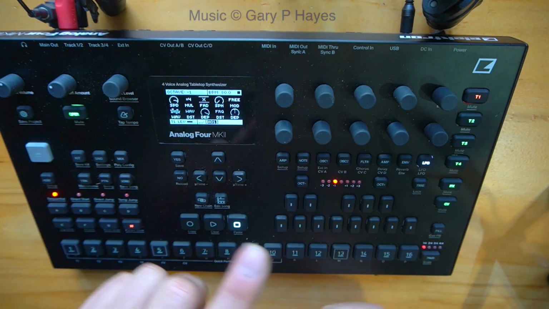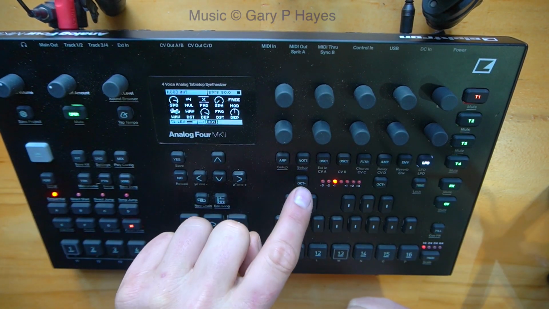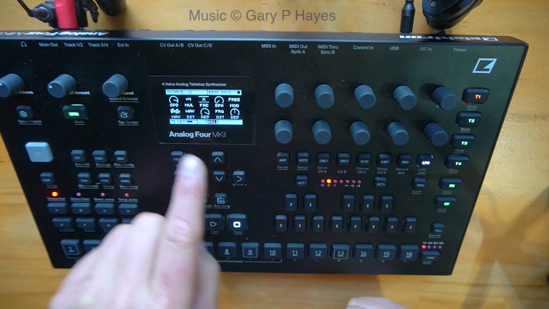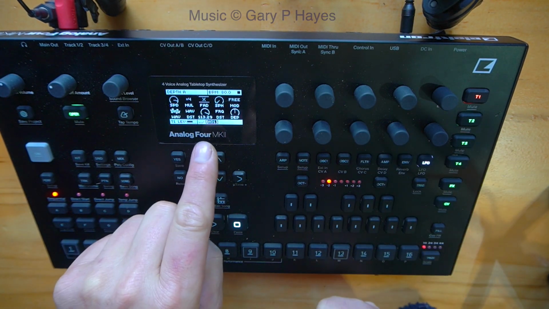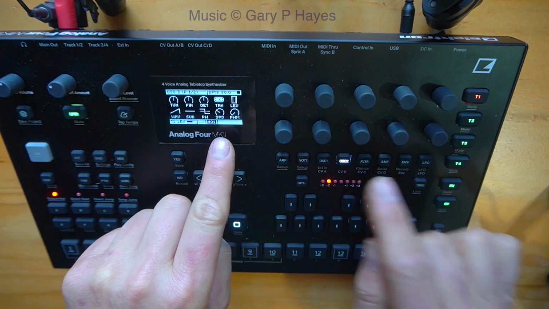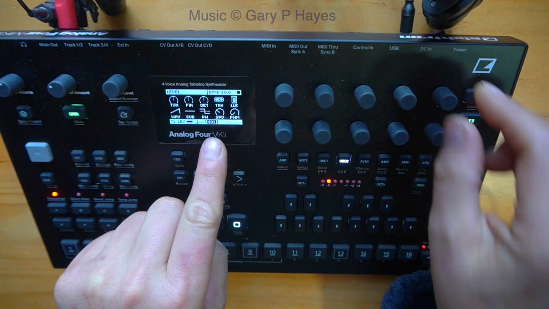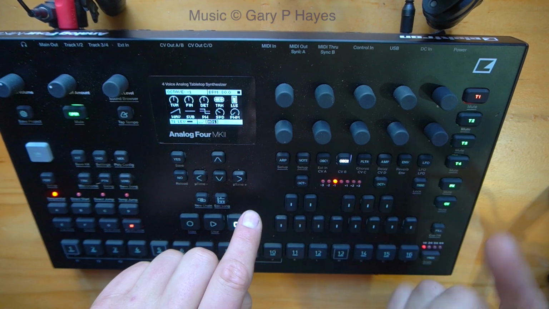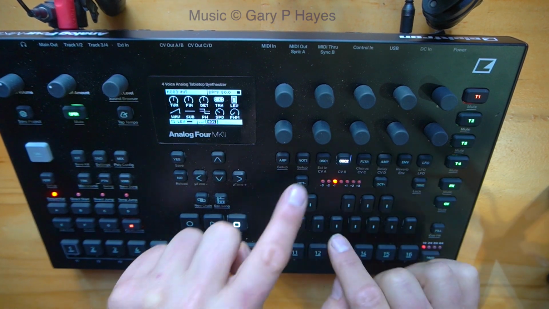Might lower it because I want this to be sort of industrial drone-y type sound. Let's go with that. And likewise, I'm going to do the same with oscillator 2. So oscillator 2 at the moment is just playing a constant tone.